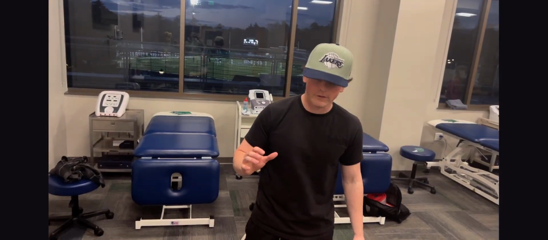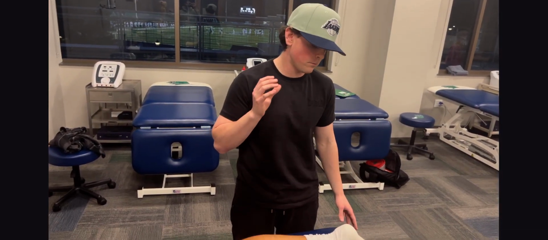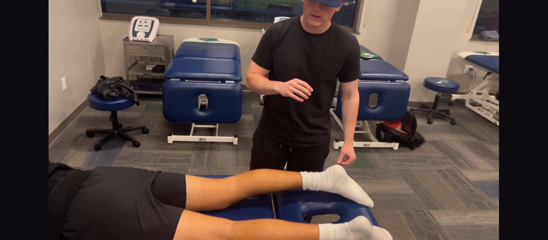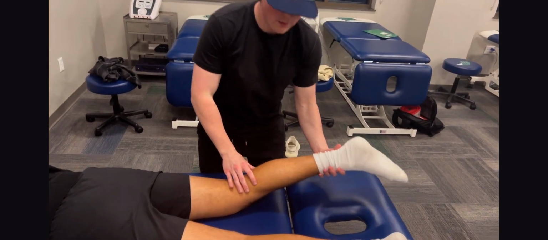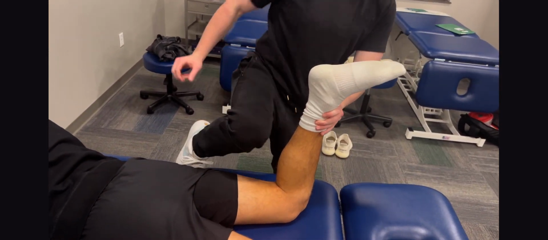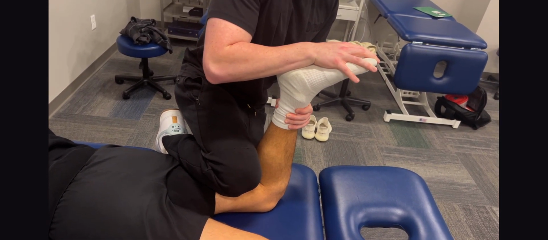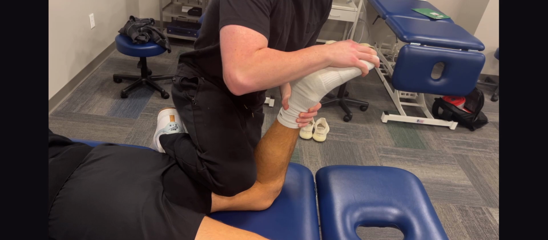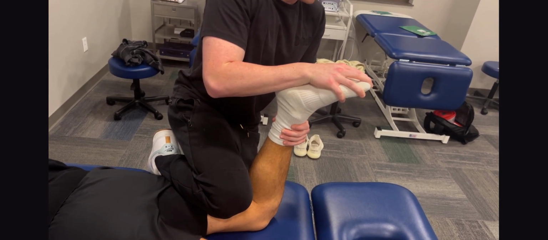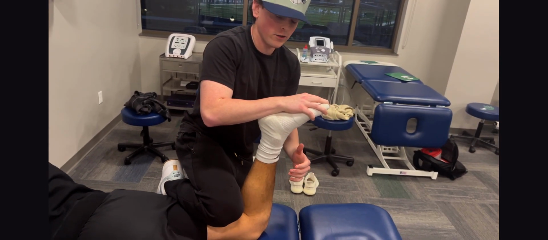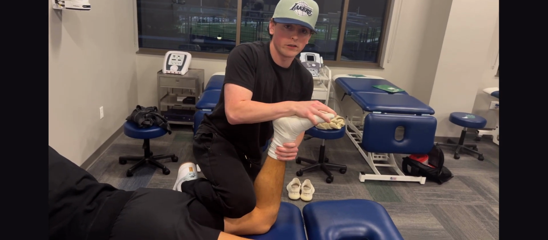All right, so now we have the actual injured side that we're going to perform the Apley compression test on. Same deal: 90 degrees of flexion, support with your own leg, hand on top, give pressure down, and we're going to rotate laterally and medially. A positive sign would be a decrease in rotation to either the lateral or medial side.